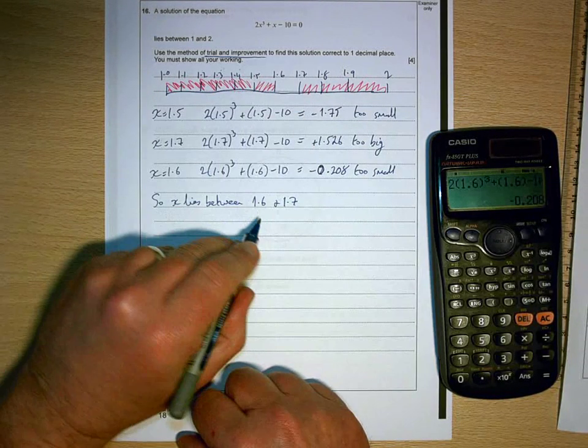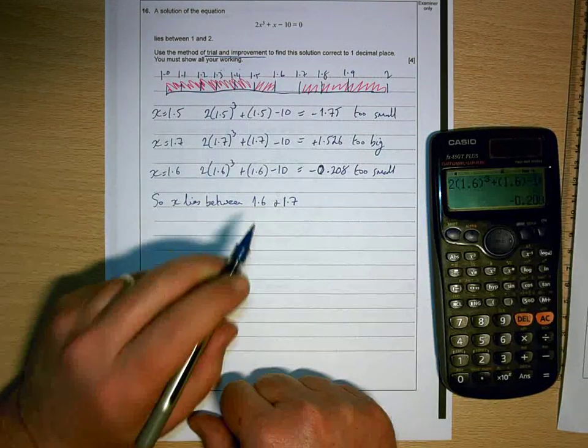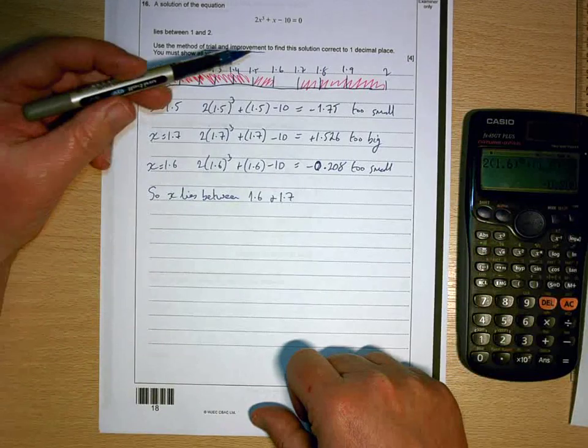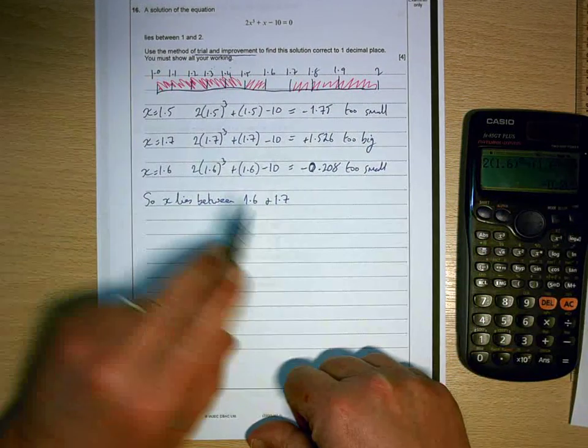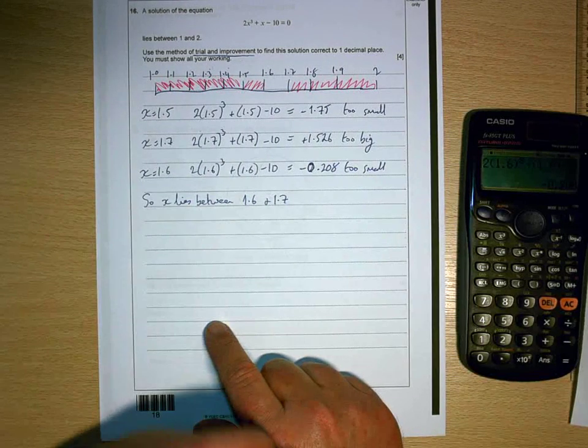So one of those is going to be my answer. The next bit is really important. So far we've earned 2 out of the 4 marks because we've chased it down to a choice of those. So now to test, I need to go halfway again.